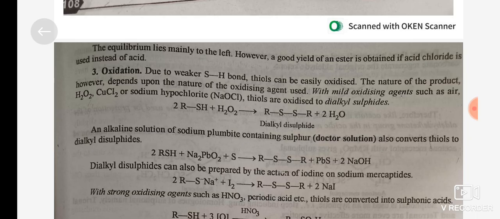Third, oxidation. Due to the weaker S-H bond, thiols can be easily oxidized. The nature of the product, however, depends upon the nature of the oxidizing agent used. With mild oxidizing agents such as air, H2O2, CuCl2, or sodium hypochlorite, thiols are oxidized to dialkyl disulfides. RSH plus H2O2 will give dialkyl disulfide.